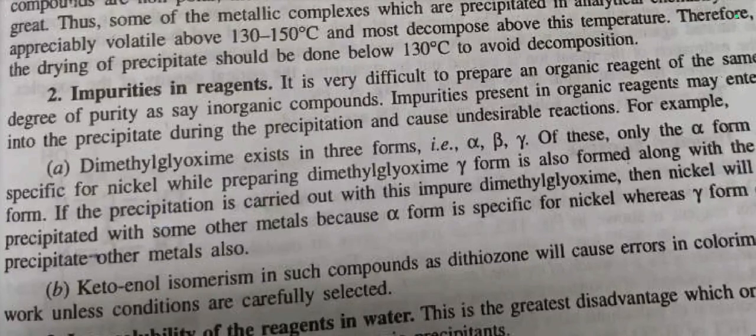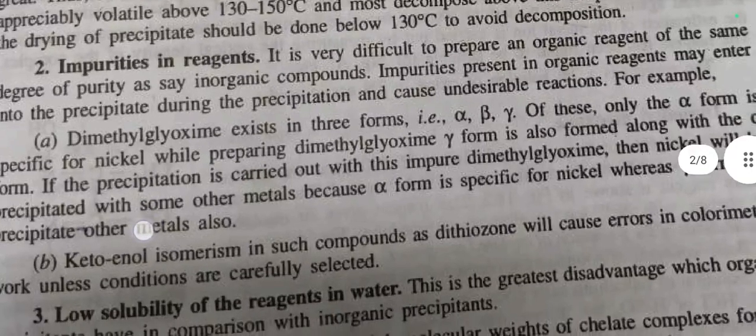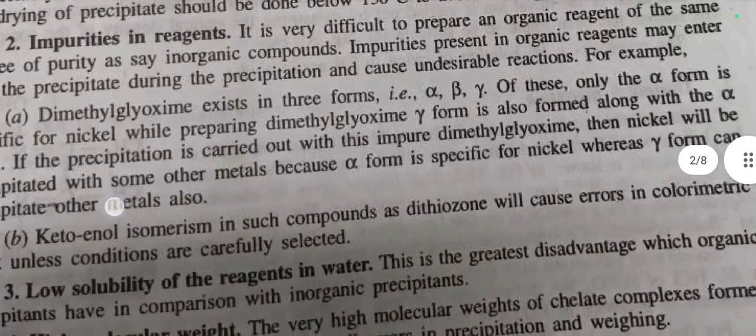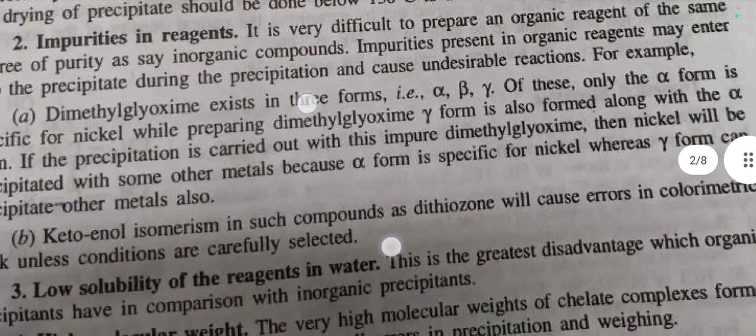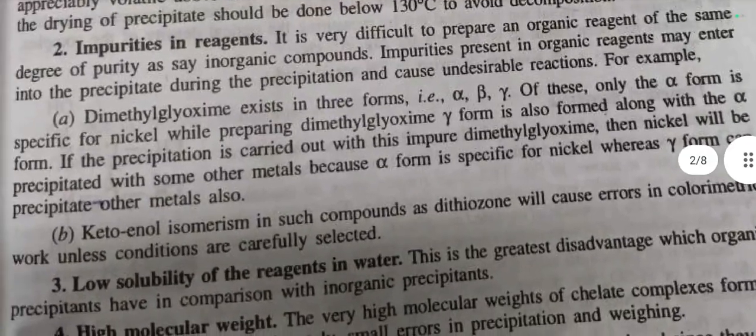reactions. For example, dimethyl glyoxime exists in three forms, that is alpha, beta, gamma. Of these, only the alpha form is specific for nickel. While preparing dimethyl glyoxime, gamma form is also formed along with the alpha form.